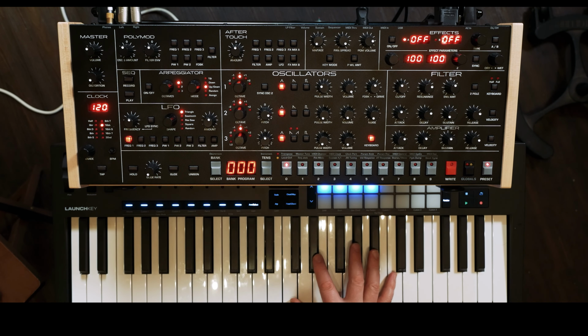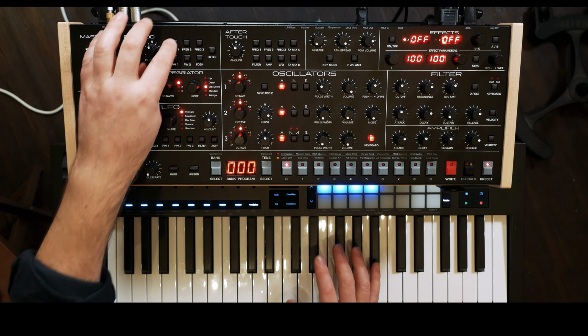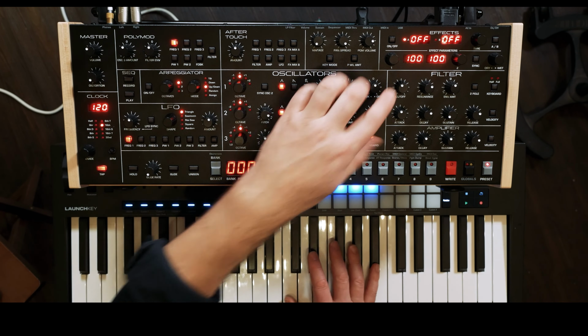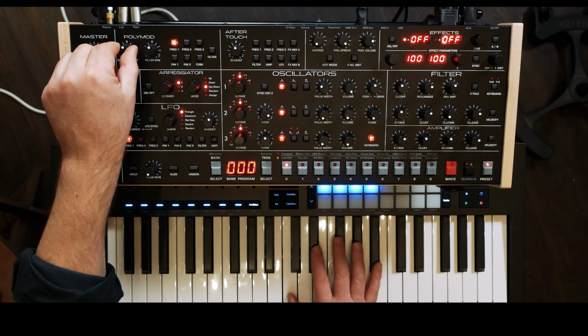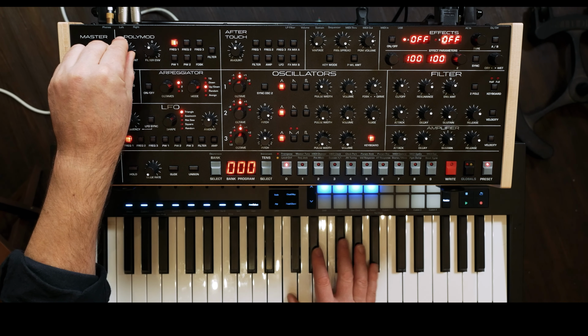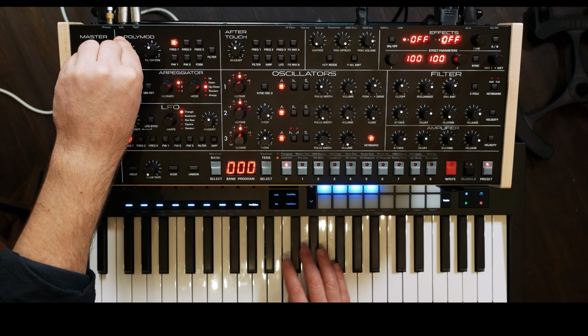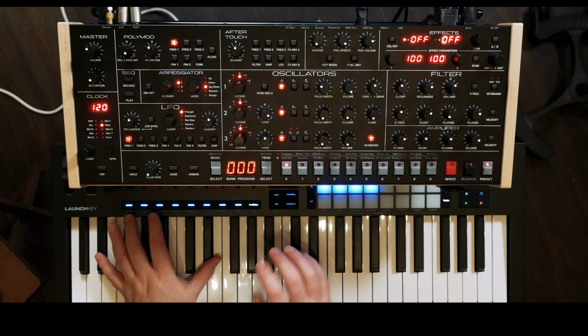This is where things get quite interesting. So if I take oscillator 3 amount and I attach that to the filter, oscillator 1 frequency, you can hear basically we've got FM happening here.